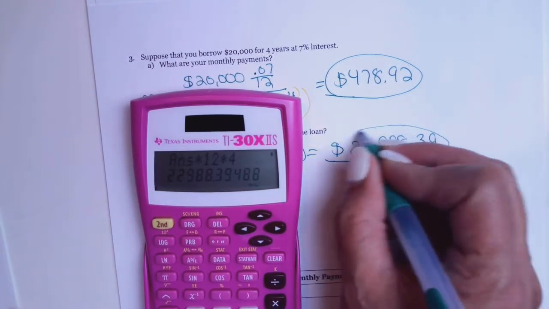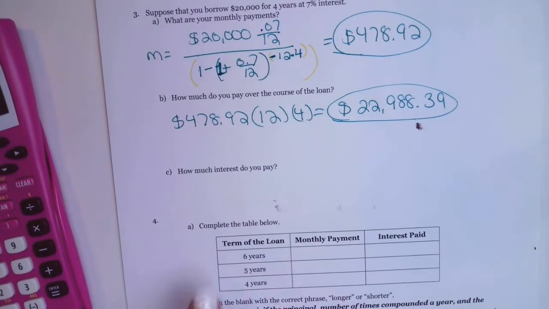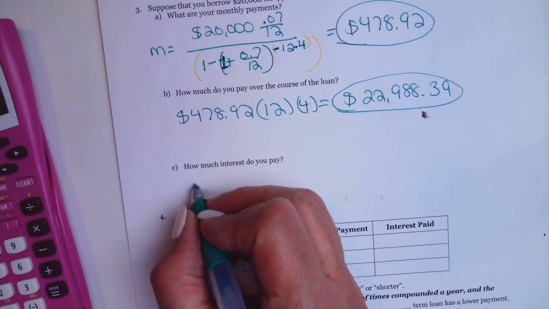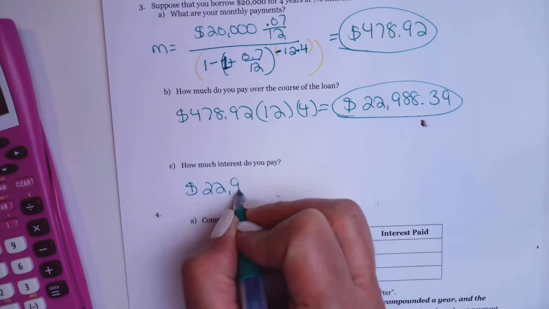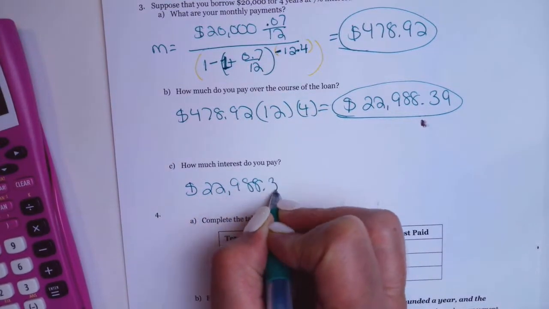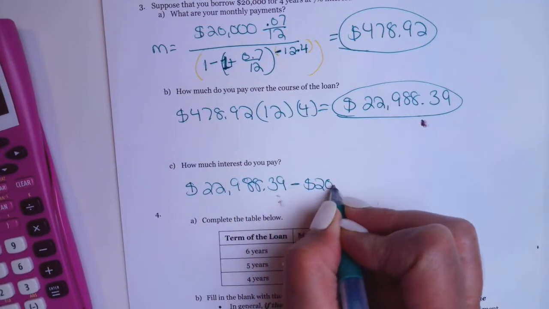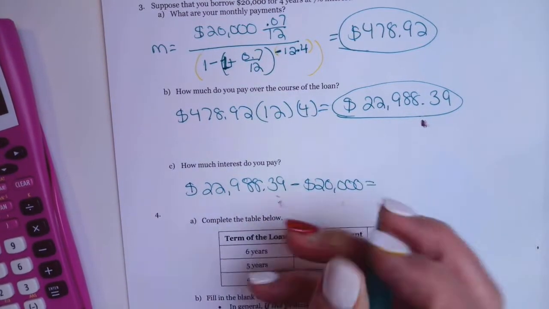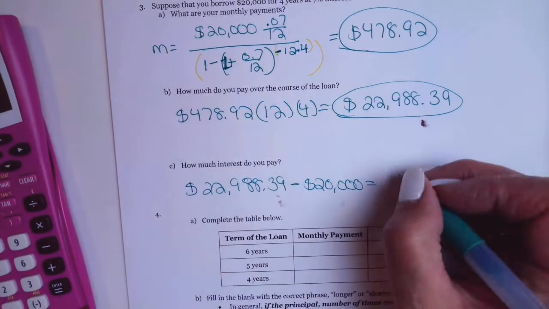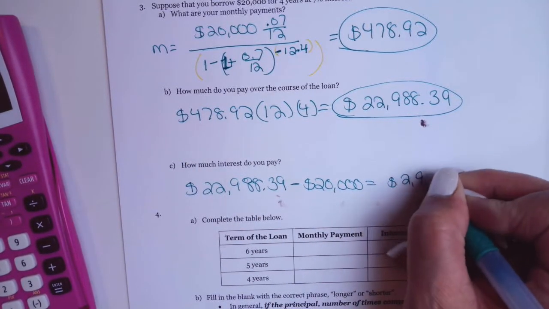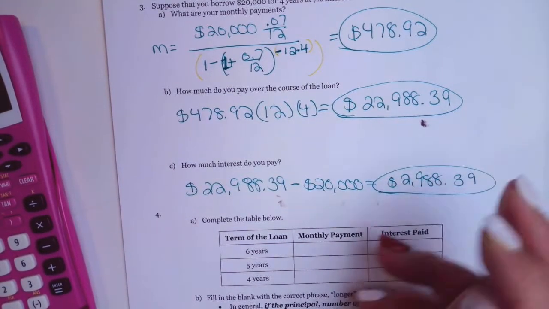How much interest do you pay? Well, the same thing. We take that number and subtract 20,000 from it, and we get $2,988.39.